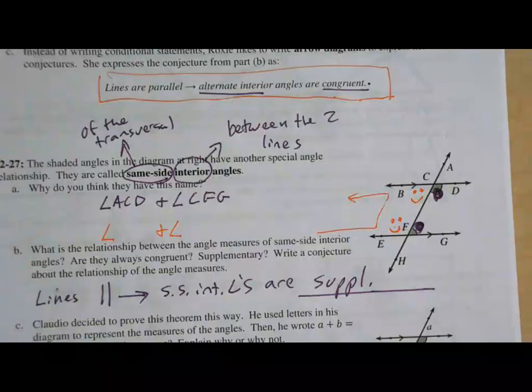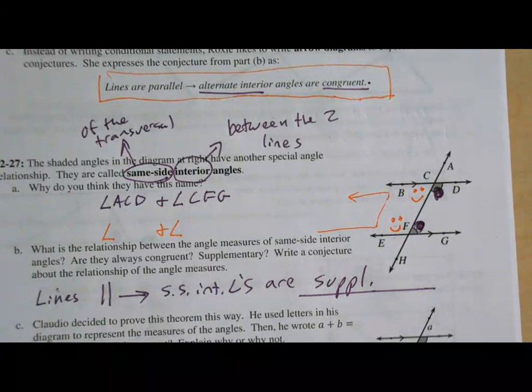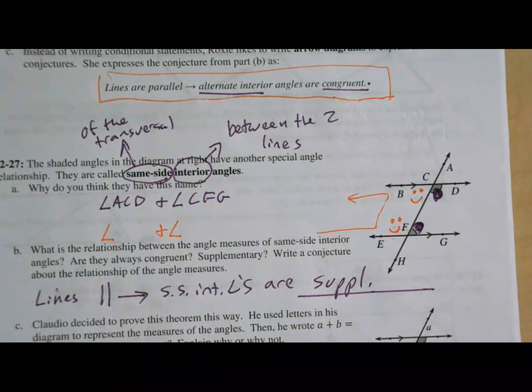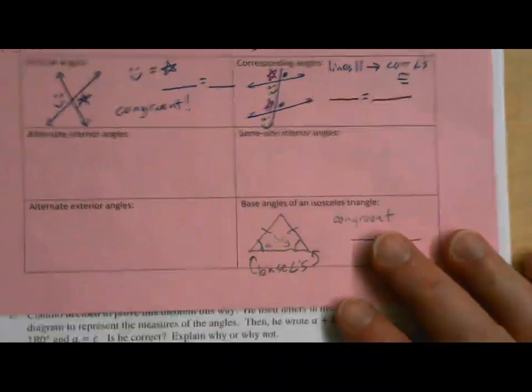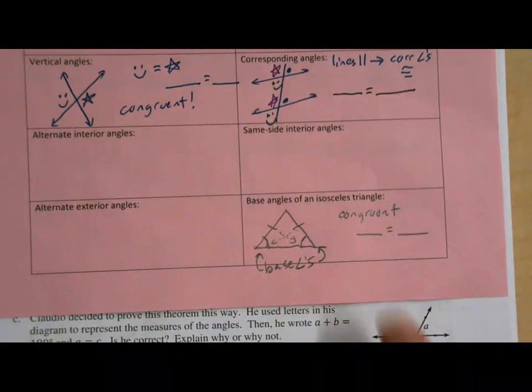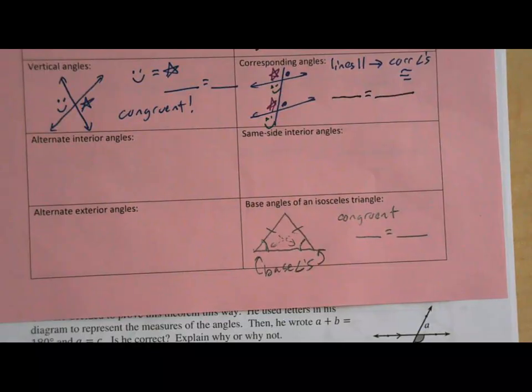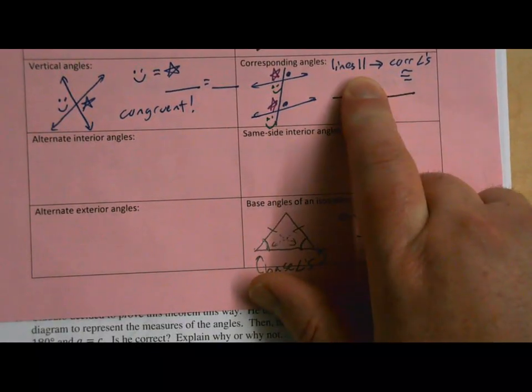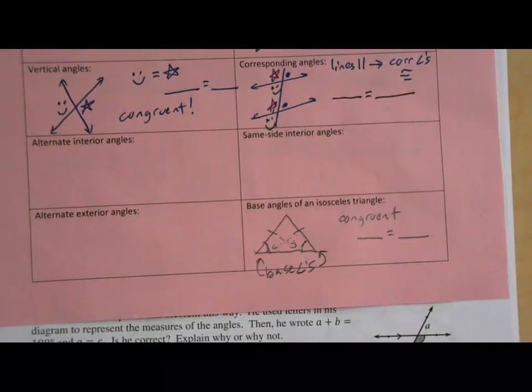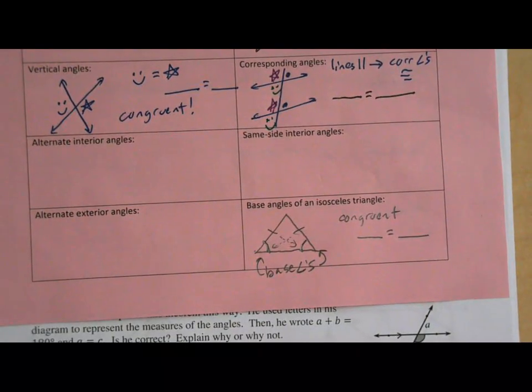All right, we now have information about two new pairs of angles. I would strongly encourage you right now, while this is fresh in your head, to go back to your pink packet here and draw me a picture of alternate interior and same-side interior angles. Write down what's special about them. Make sure you include something about it's only true if lines are parallel. And then work on the assignment.